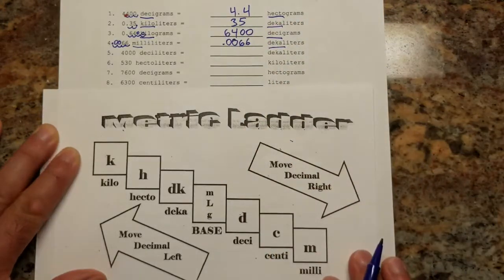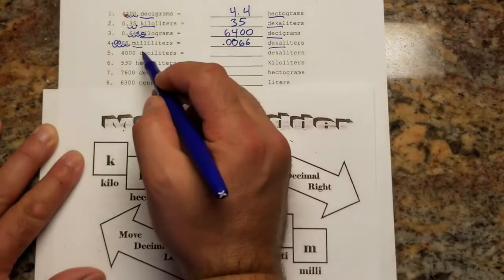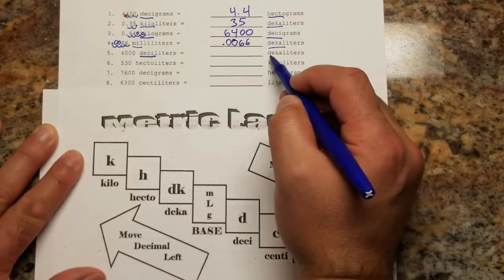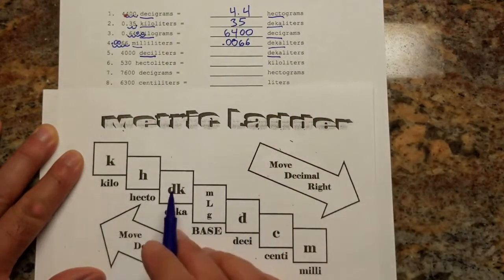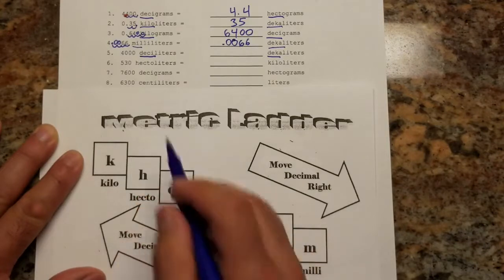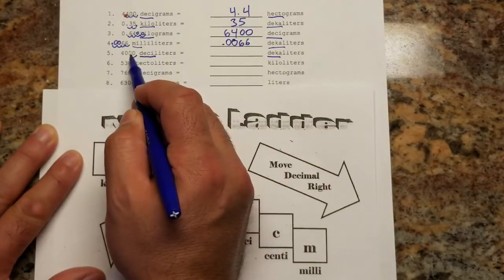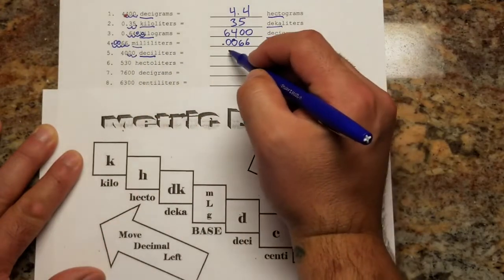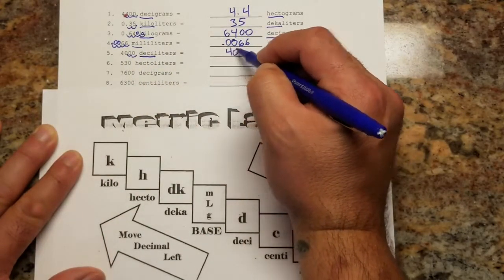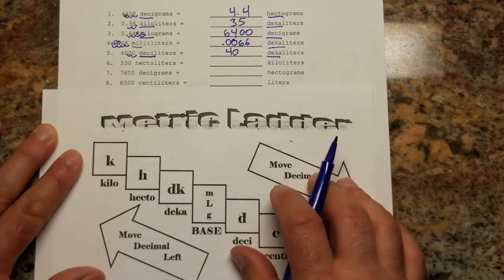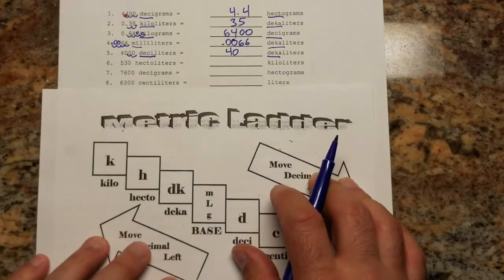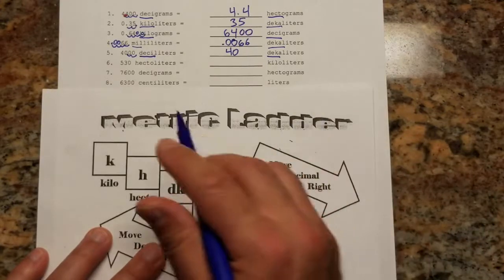Now if we're going from deci to deca, 1, 2 to the left. So starting there, 1, 2 to the left gives us 40. And if you have the 40.00, that's fine too, as long as you're not responsible for significant figures.